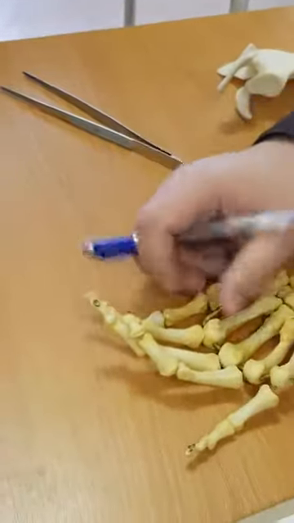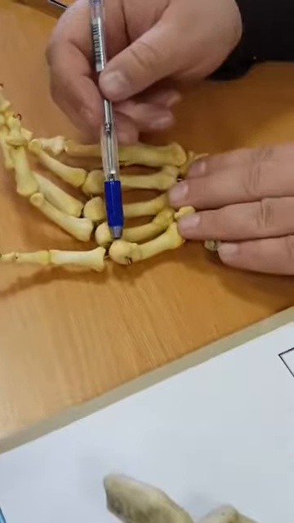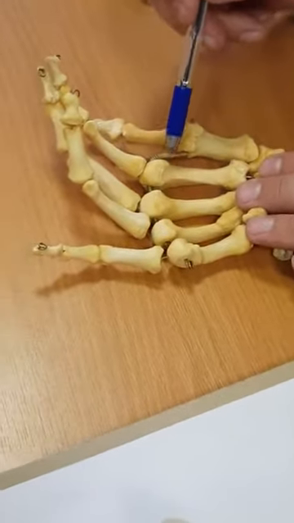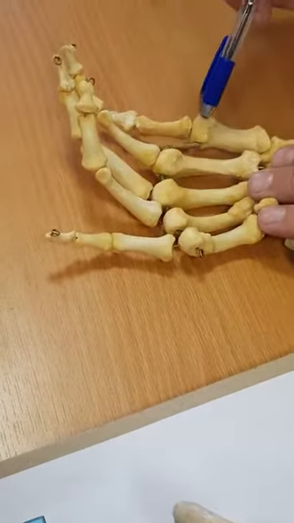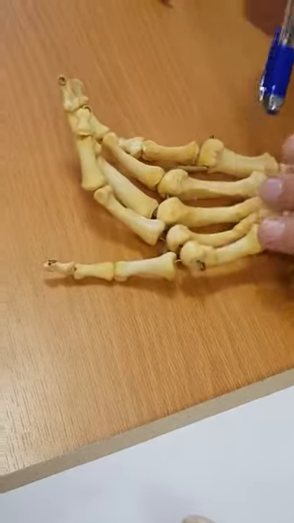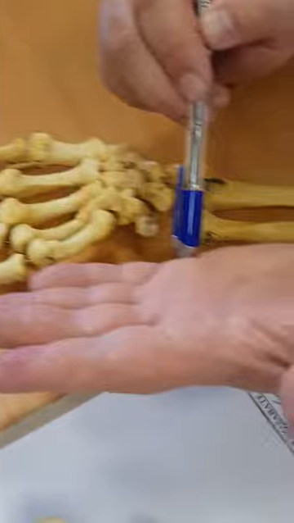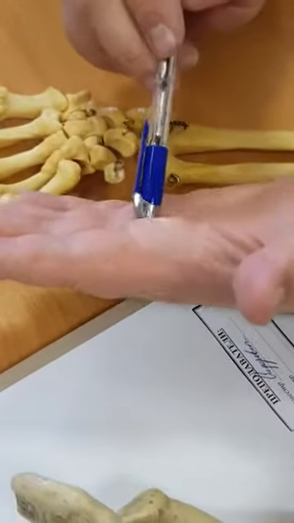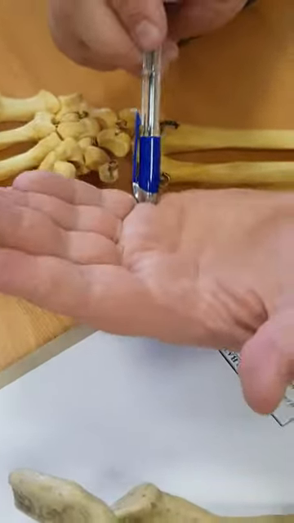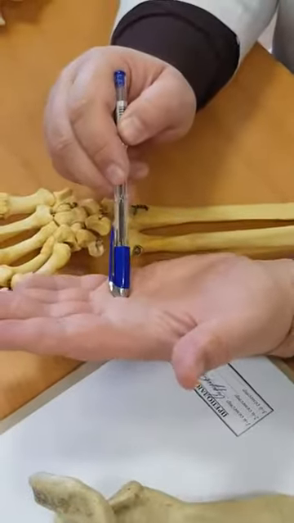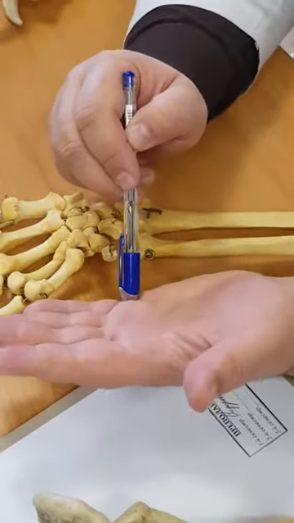Here it is necessary to know one ligament which passes in the region of the heads of the metacarpal bones here. That is ligamentum metacarpeum transversum profundum, deep transverse metacarpal ligament.